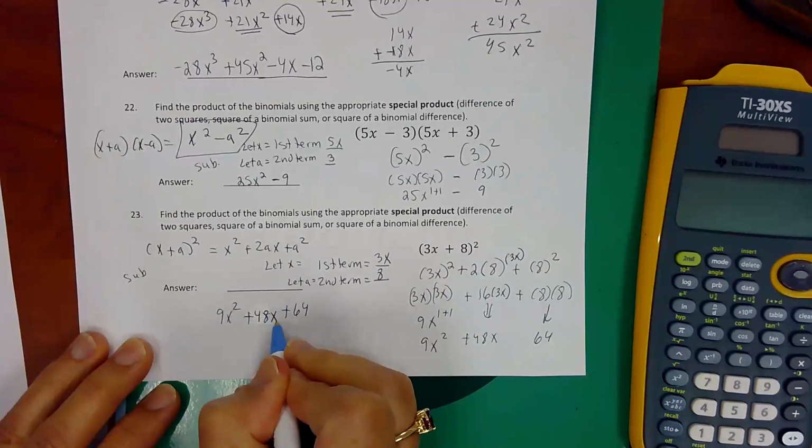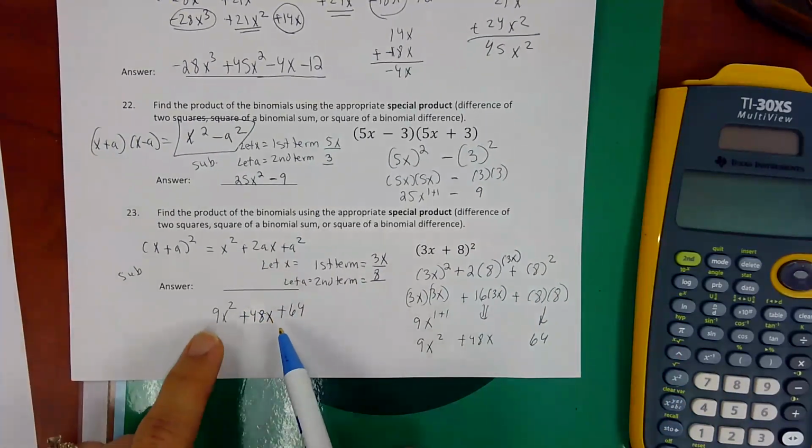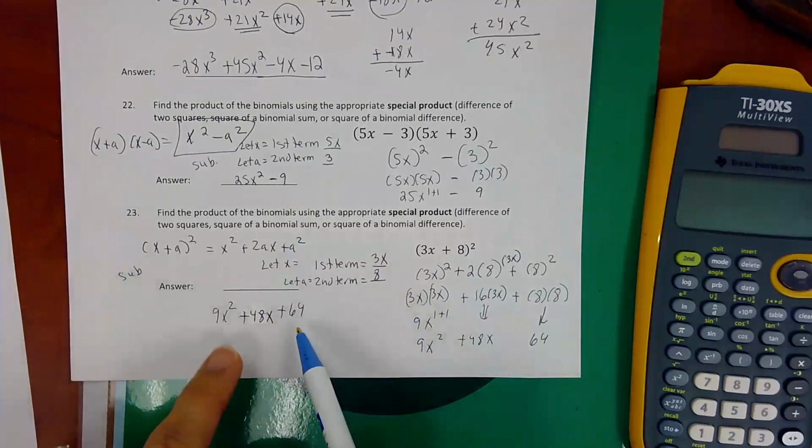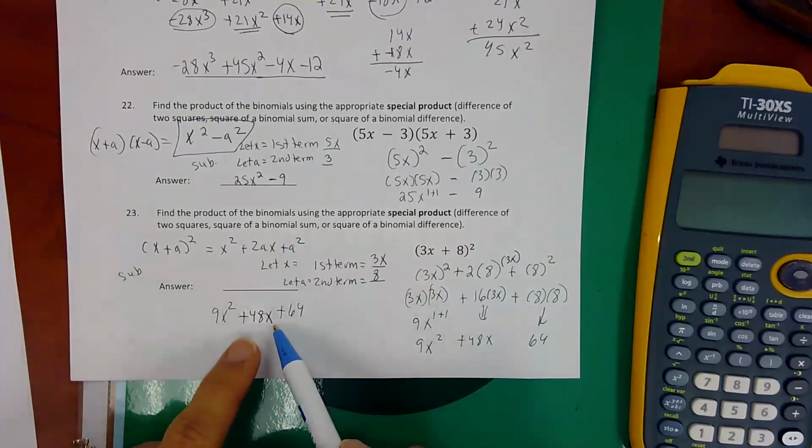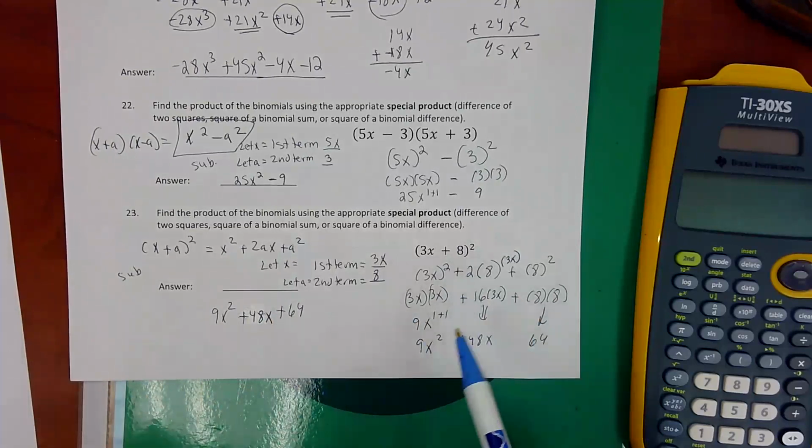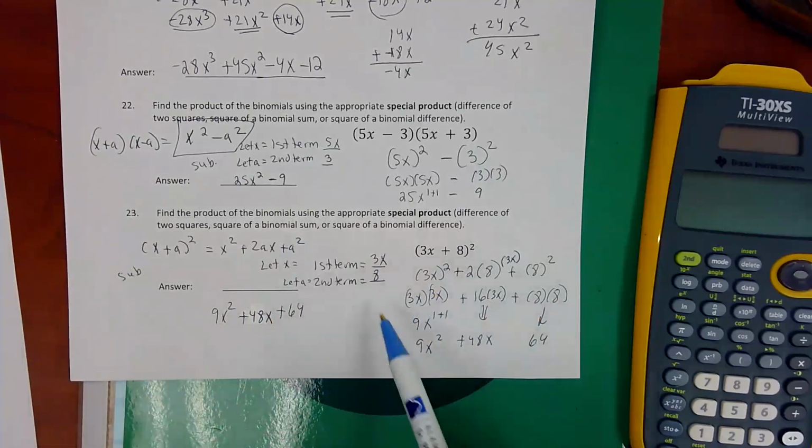Of course, you get partial credit. If you had that on the test, most of it is right because you got the last 2 terms. It's just the middle one. But again, you have to show your work using this formula. You've got to show your work using this formula. Okay.